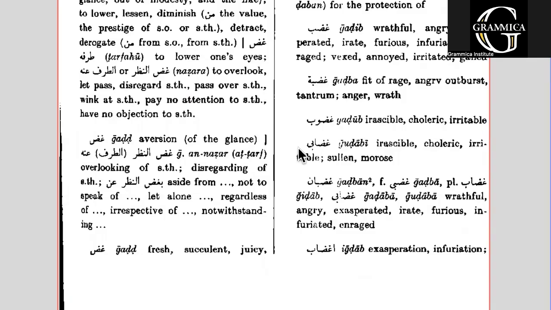Another adjective, غضابي, irascible. Similar meaning, غضبان. This is the most common way you describe someone who is angry, غضبان. The feminine of which is غضبة. And the plural is غضاب. غضبان is a sifa mushabbaha. It indicates someone full of anger.